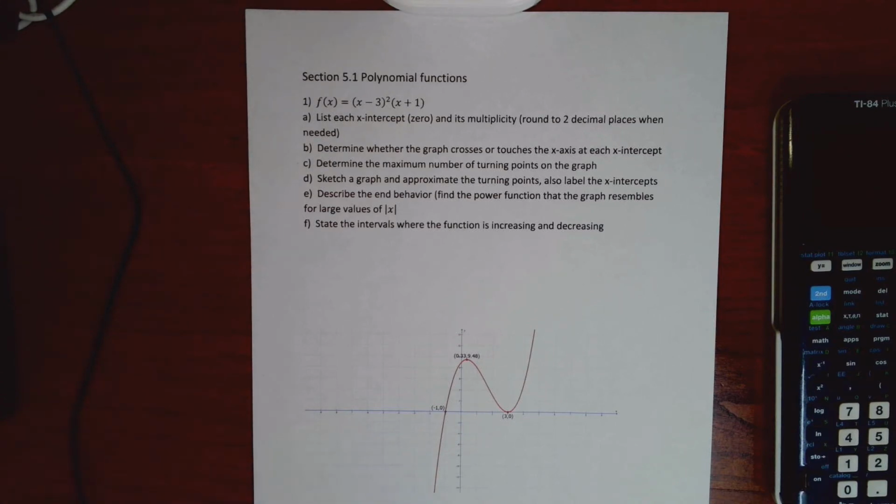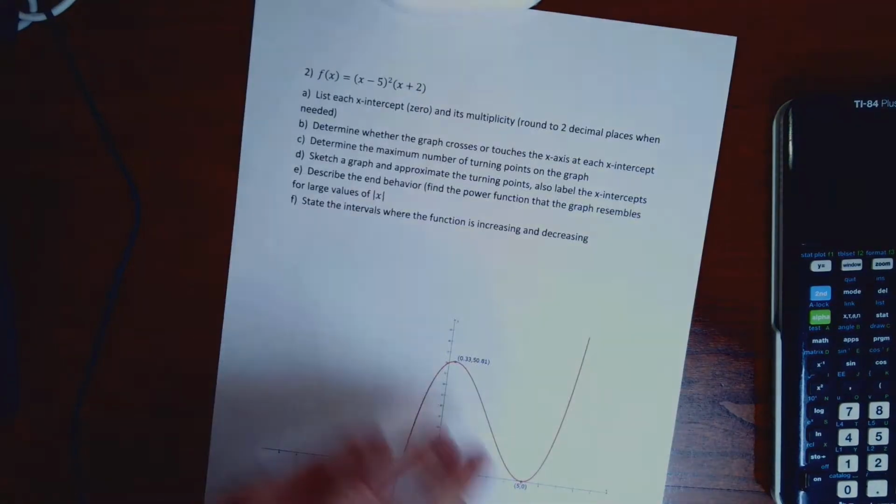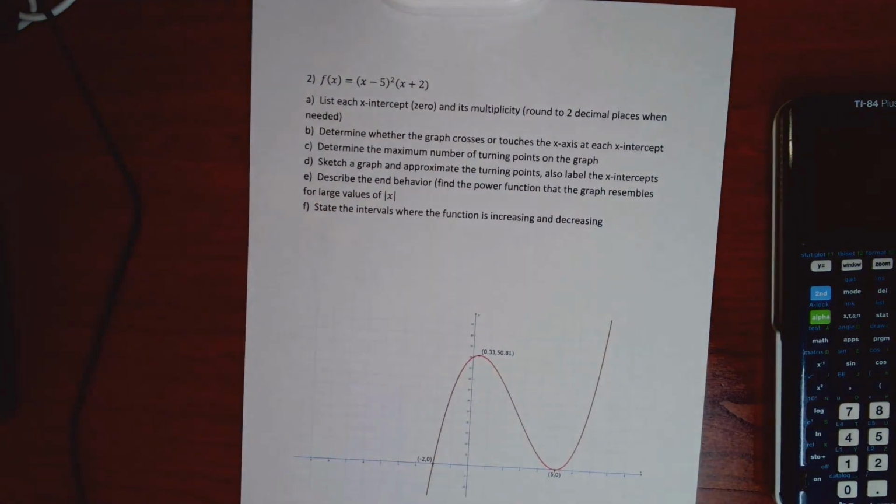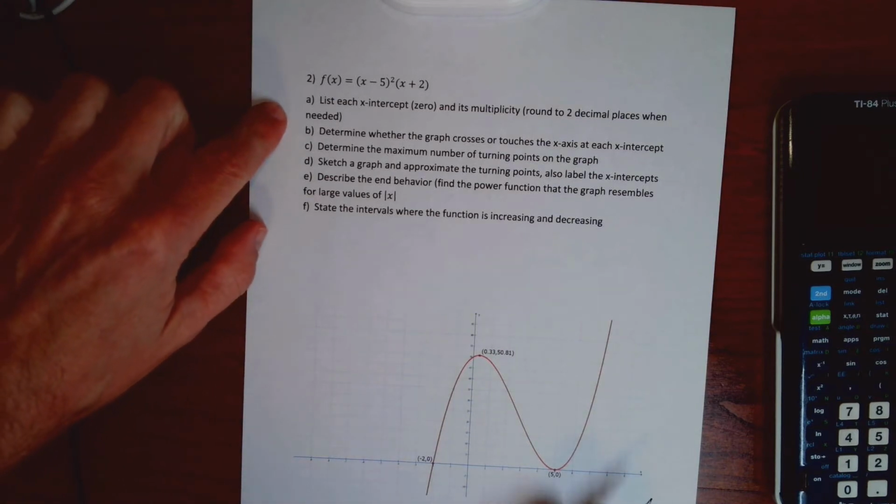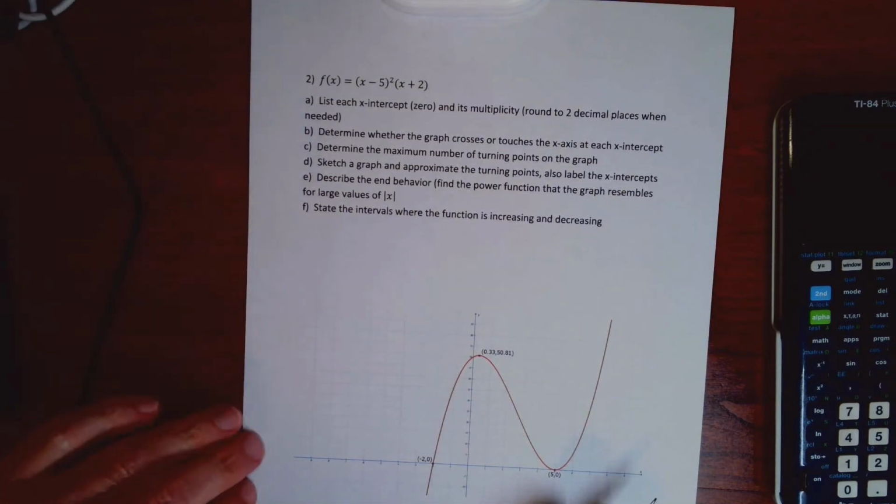So the homework we're about to do is going to feel hopefully a lot like what we did in part 1 of this video. I have your problem 1 up. I'm going to do problem 2. And in problem 2, the instructions want me to do some things by hand. Part A wants me to find the x-intercepts and the multiplicity of each.